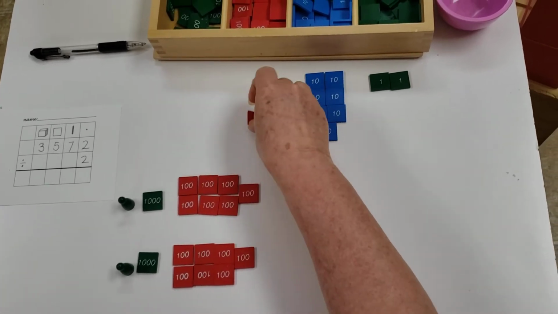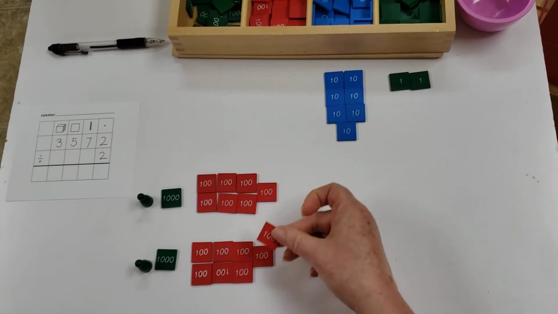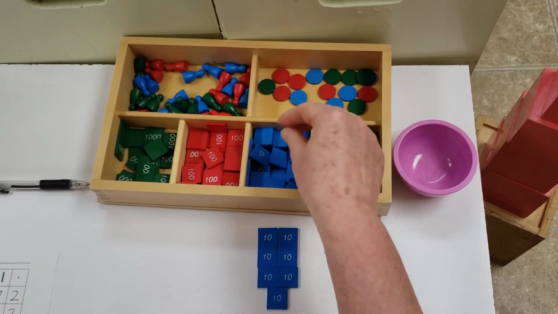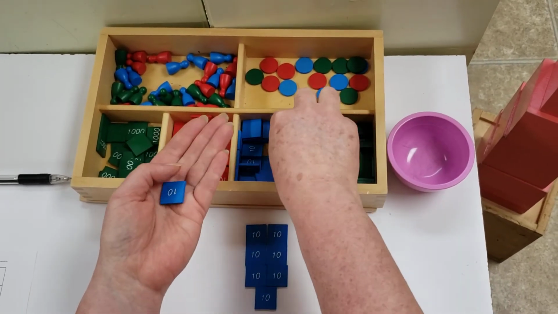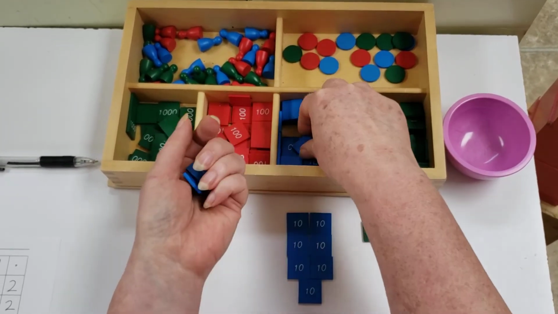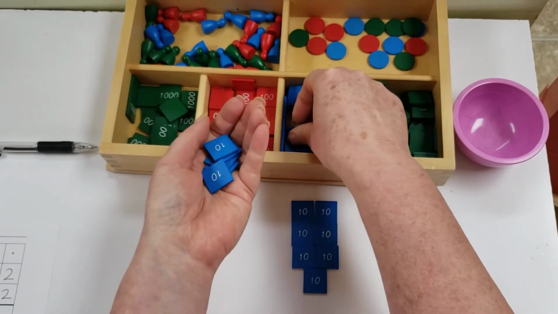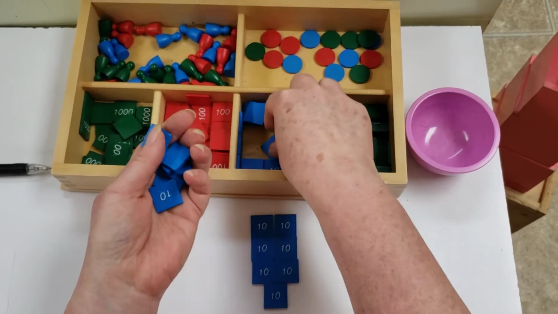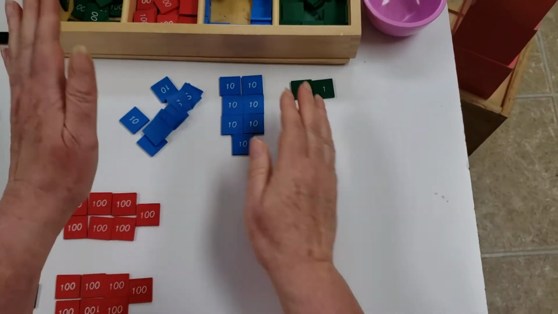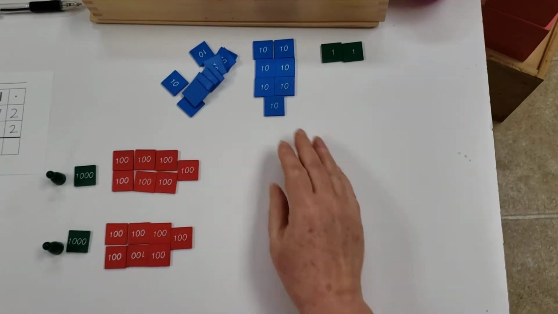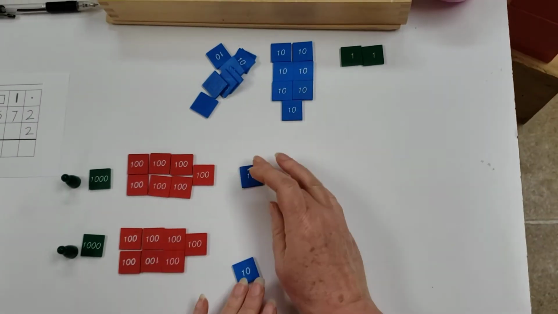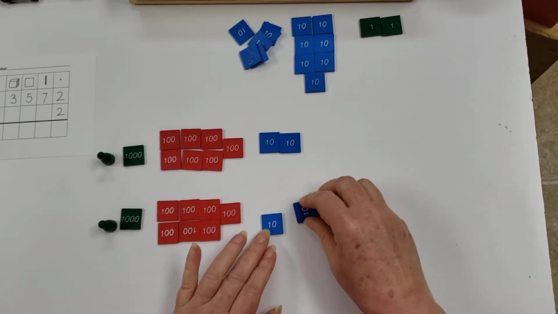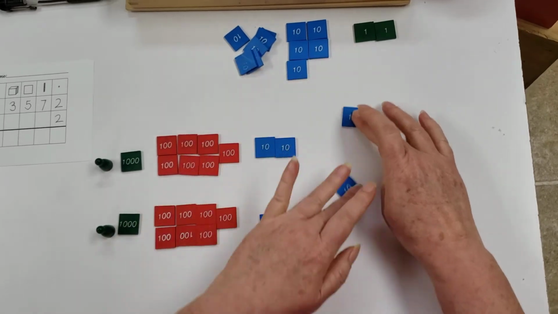Now I have this 1 tile left over, cannot give it out equally. So now I must change it into tens. So I put that in the bank and I get out my 10 tens. 1, 2, 3, 4, 5, 6, 7, 8, 9, 10. Now I'm going to distribute all of the tens equally. So 1 for you, 1 for you, 1 for you, 1 for you, and so on.